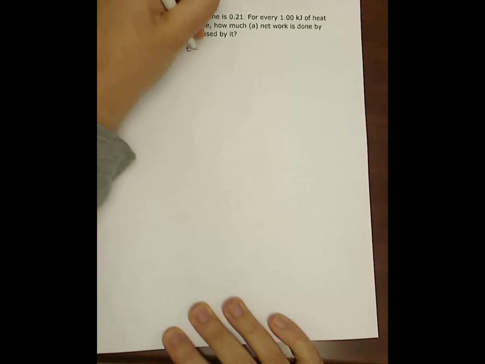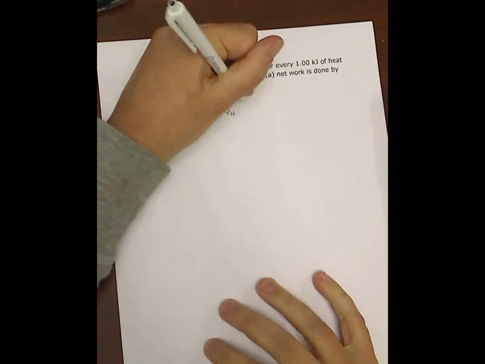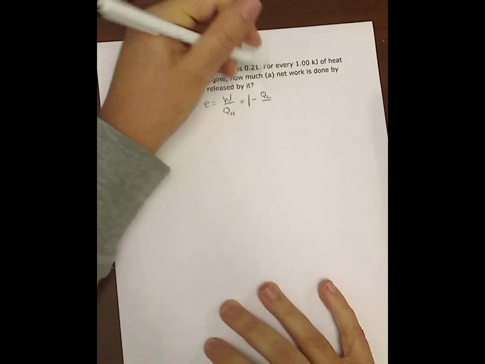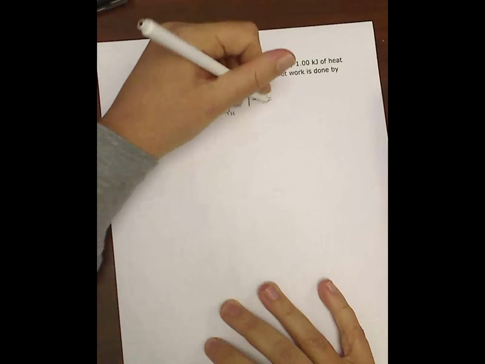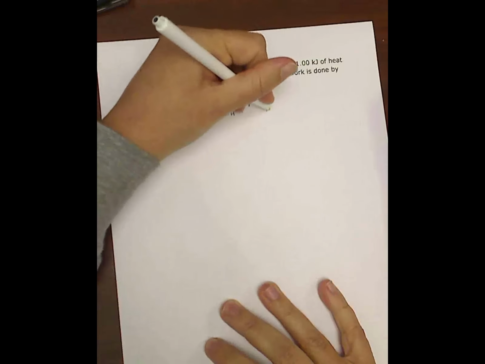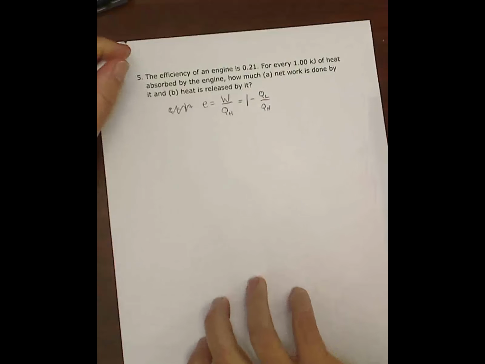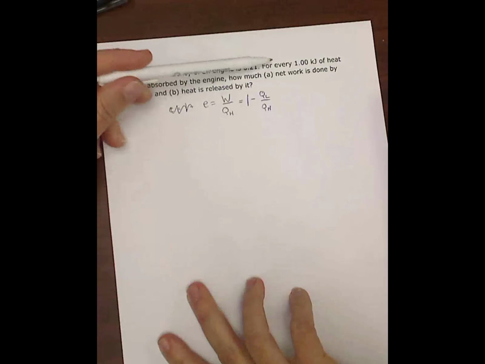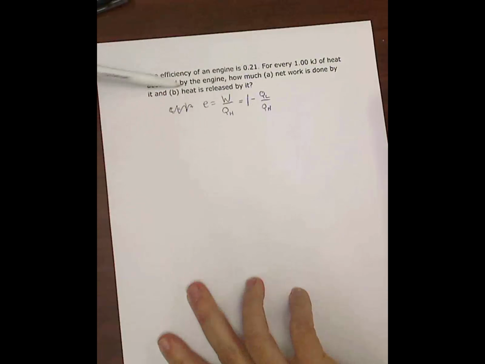The efficiency of an engine is equal to the work done by the engine divided by the heat that it absorbs, and that's also equal to 1 minus the heat given to the low temperature reservoir, or the heat released, divided by the heat given in. Okay, so we're told the efficiency is 0.21 or 21%, and they want to know for every 1,000 joules absorbed by the engine, so that's QH, how much work is done by it, what's W, and how much heat is released to it, so that's what's QL.